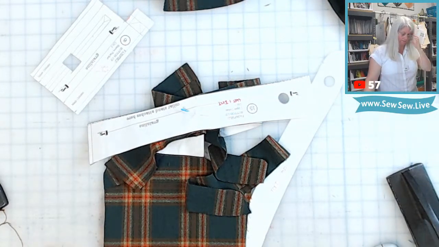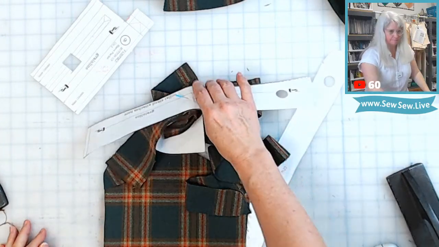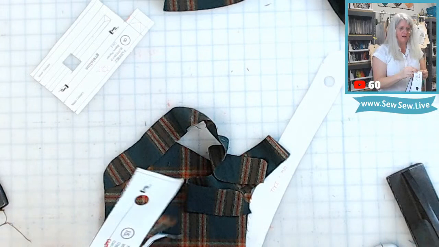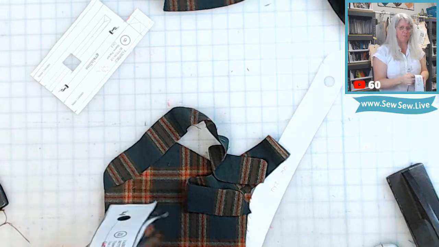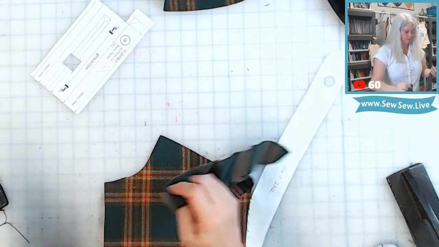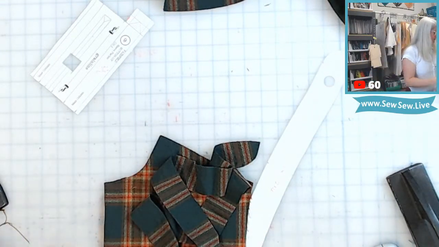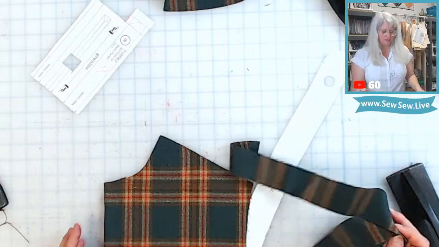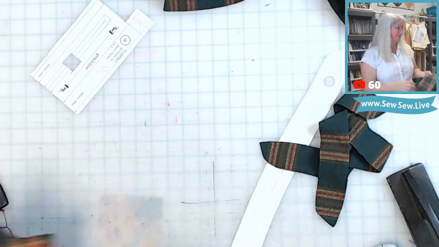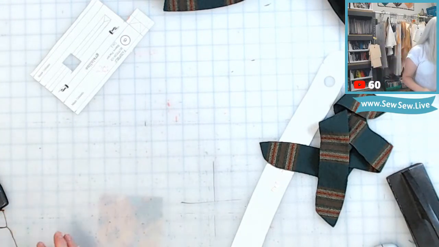I'll take that. Honestly. I'll take that. Yeah. Yeah, it does, Sydney. Yeah, Karen, I agree with you. The clipping thing is dicey sometimes. When the seam allowances are this small, it just depends on the bulkiness of your fabric. If your fabric's kind of bulky, you're probably going to have to clip a little bit and trim.